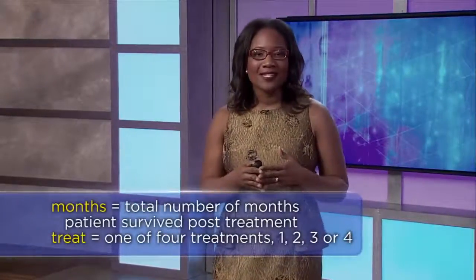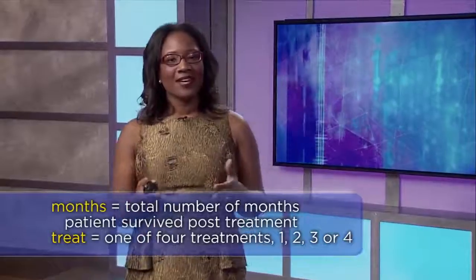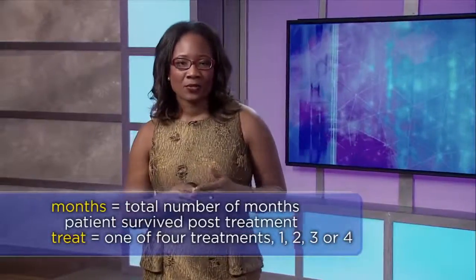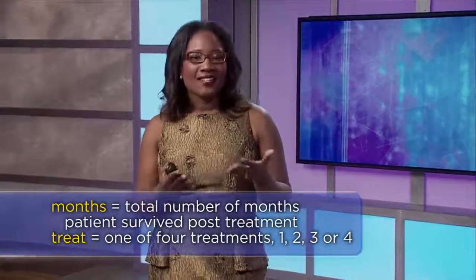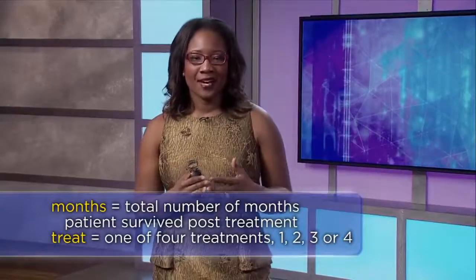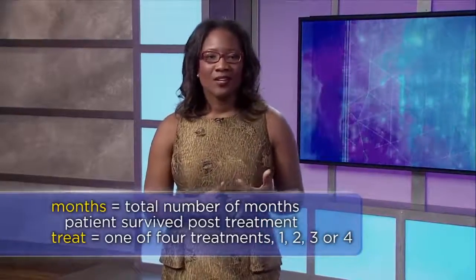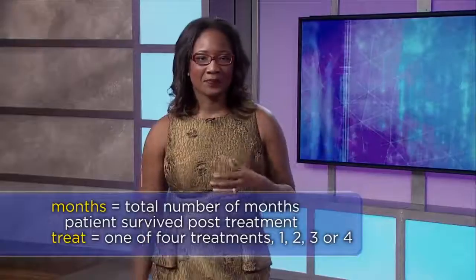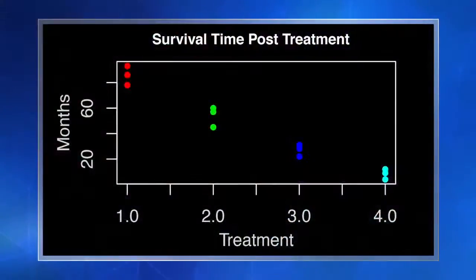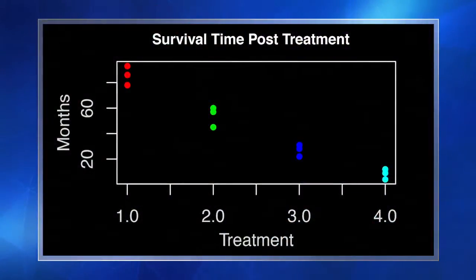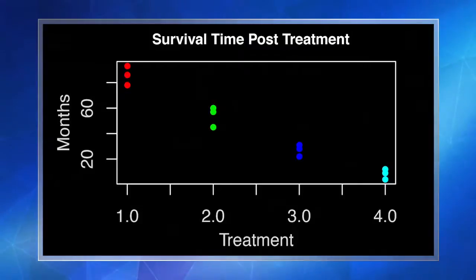Now let's analyze the data as a one-way ANOVA. Here, months is equal to the total number of months the patient survived post-treatment, and treat is equal to one of 4 treatments, either 1, 2, 3, or 4. Now notice here we have a plot of the survival time post-treatment.